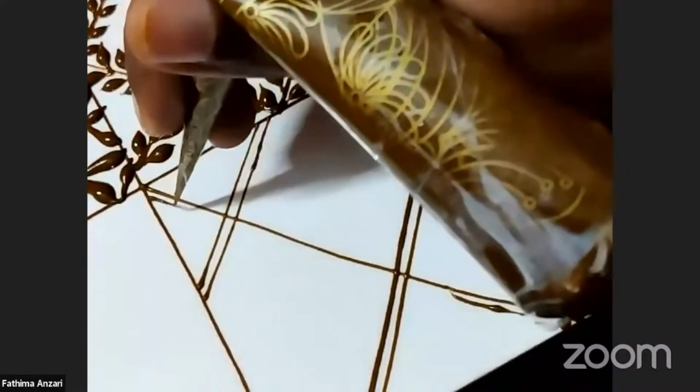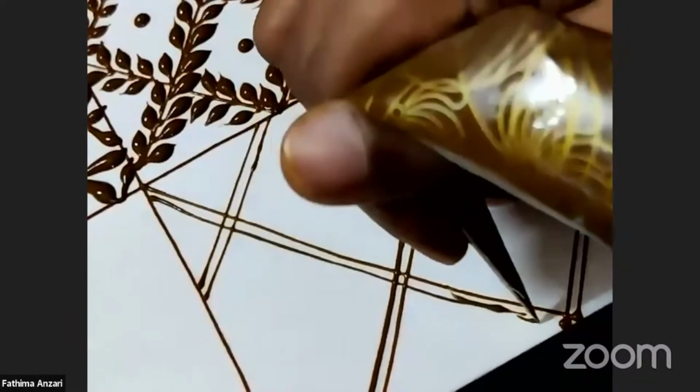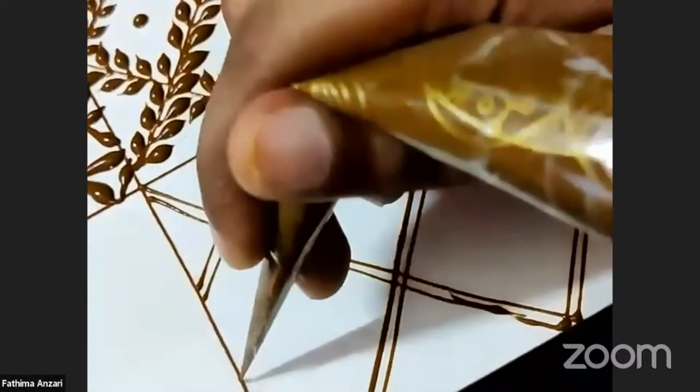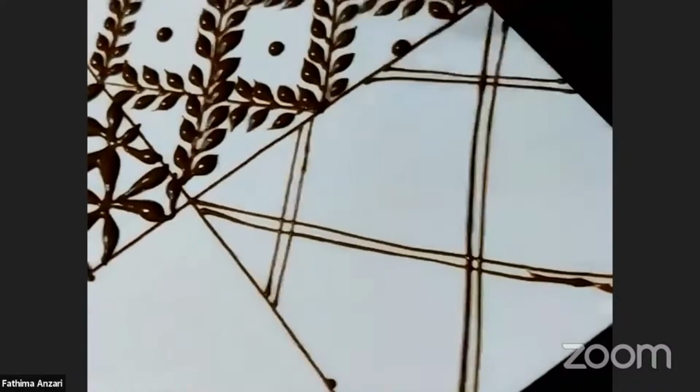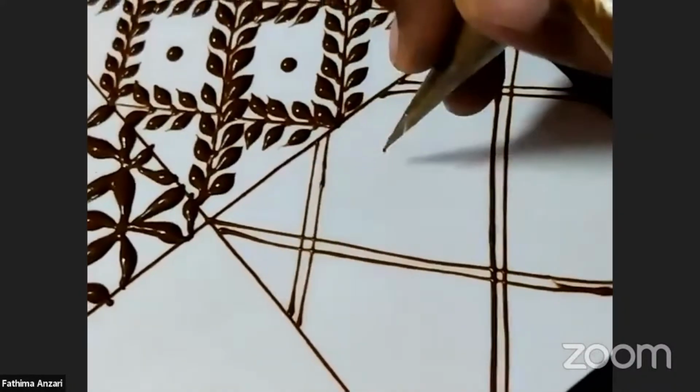You have to clean the tip of your henna cone each and every time you do something, and that will help you get neat lines. I'm giving a lot of space because I need to do it fast. If you have much time, you can do smaller columns.